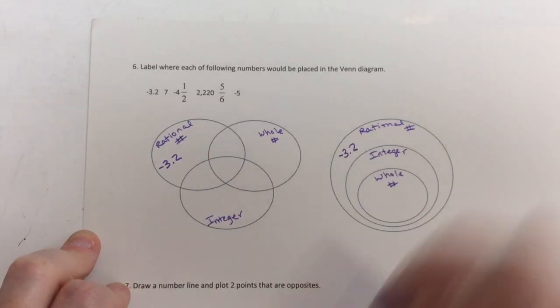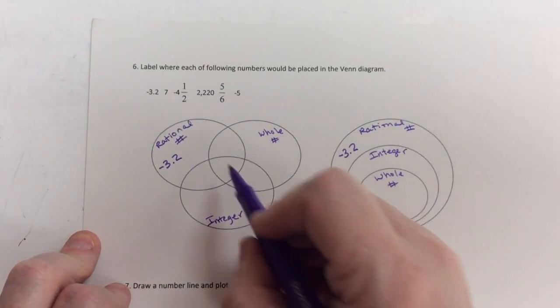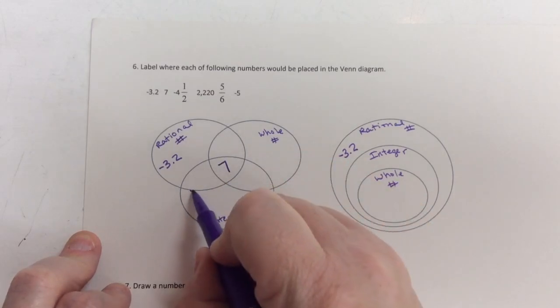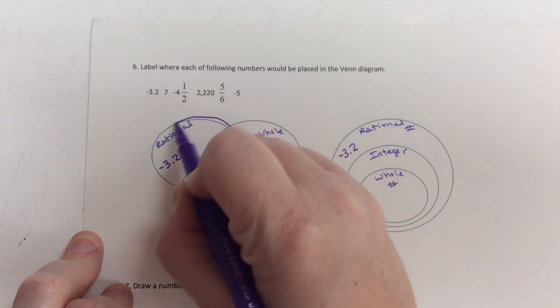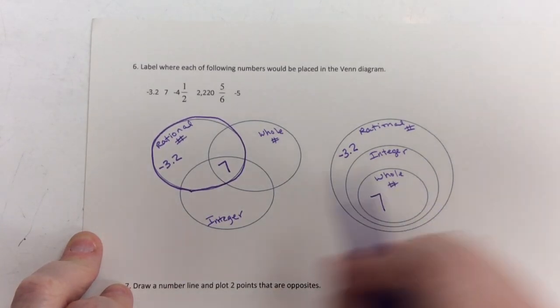So it goes in the rational number area for both of these. Okay, 7 is a whole number and an integer and a rational number. So 7 goes here. Remember, everything on this one is going to be inside that rational number circle. Okay, it's all of them, so it goes right here.